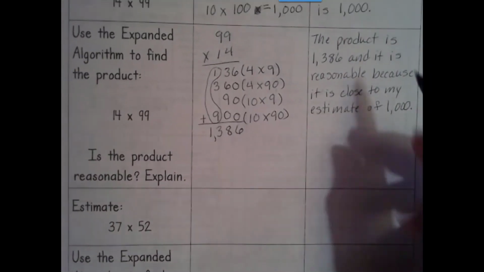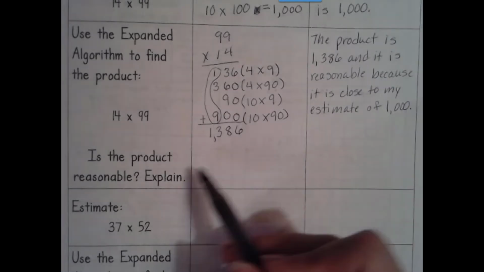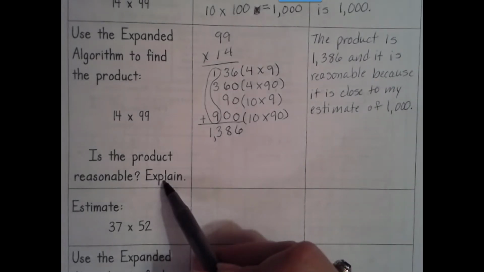All right. And this because part is where we're explaining our answer.